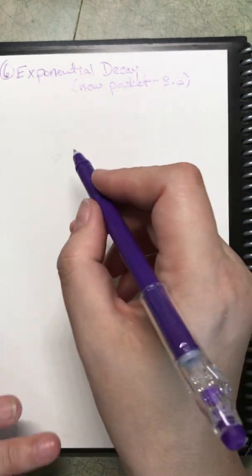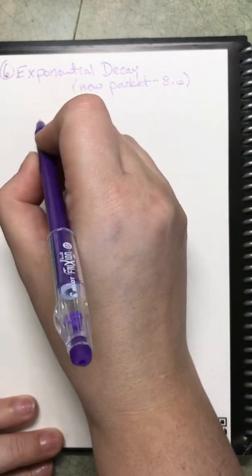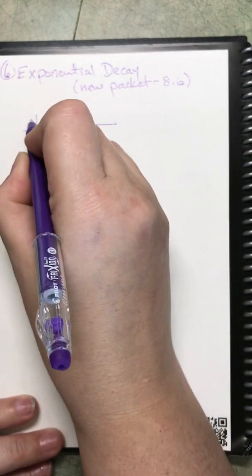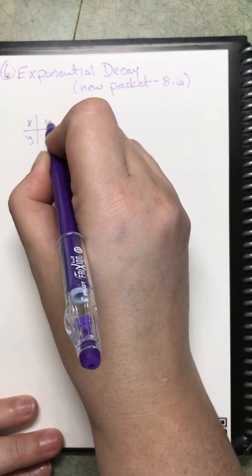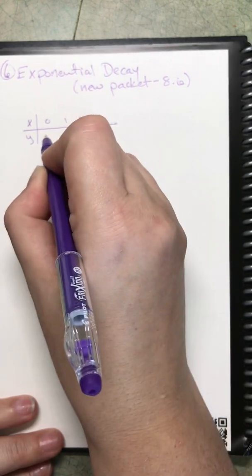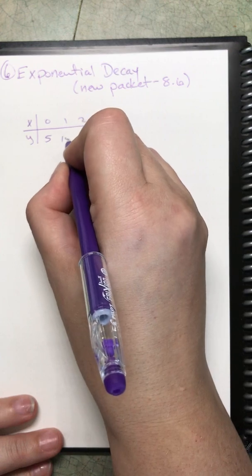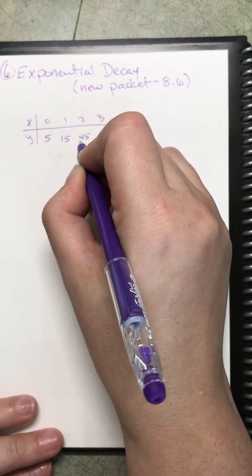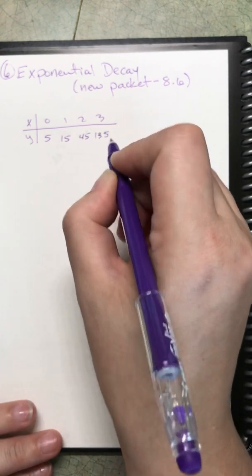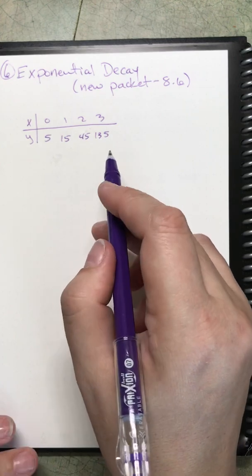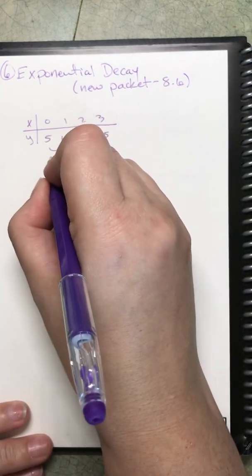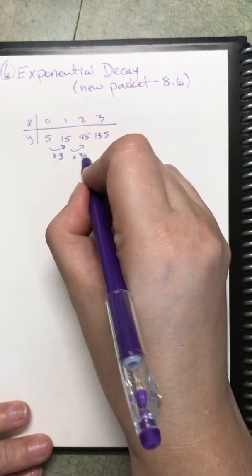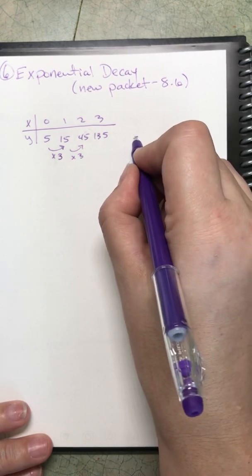All right, so we talked before about how if it's exponential, it's growing. 0, 1, 2, 3, and I start with 5, and I have my 15, my 45, and my 135. So here, this is growing by multiplying by 3 each time. So this is exponential growth.